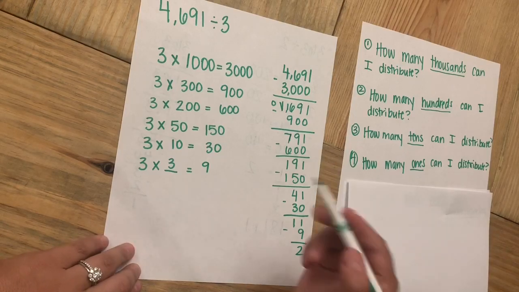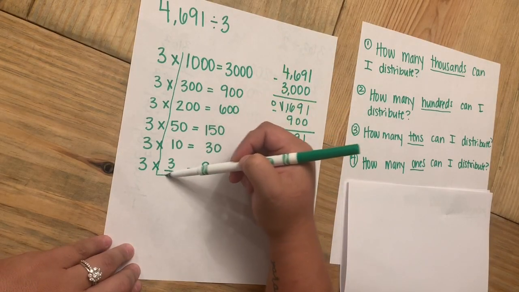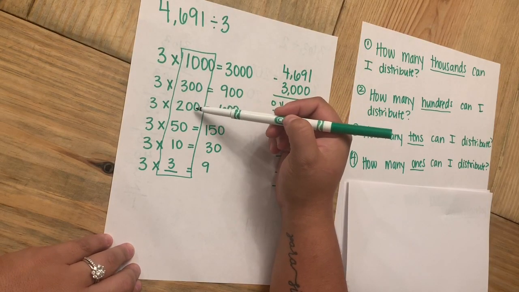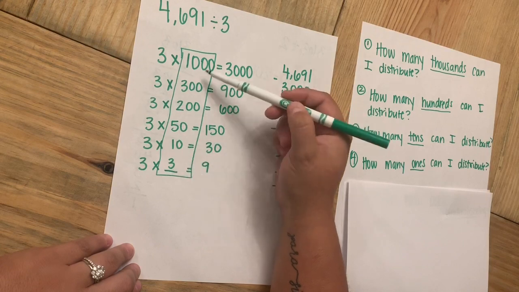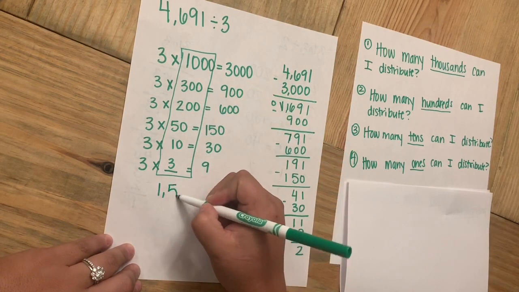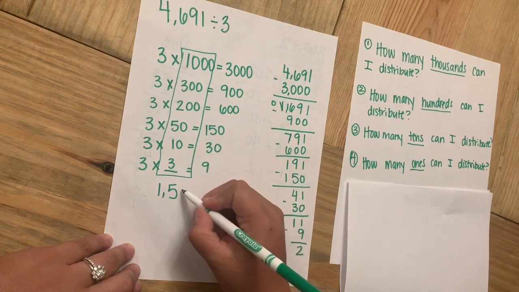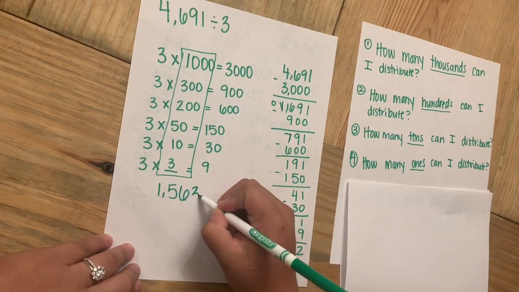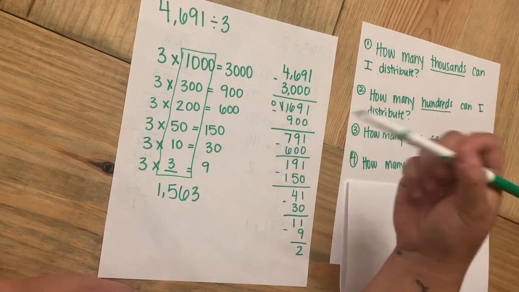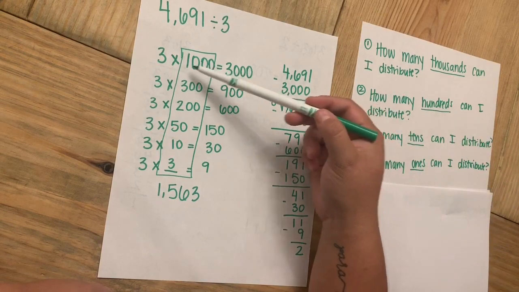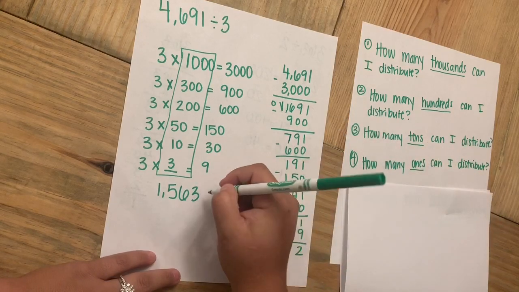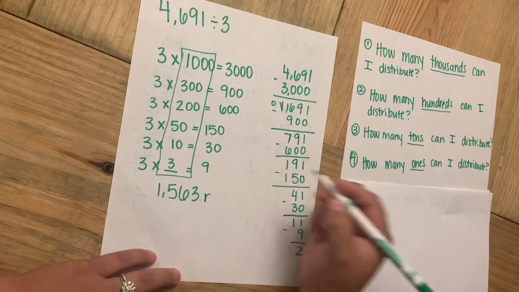So now it's time to calculate how much each group received, which is this middle column right here. They received 1,000, 300, 200, 50, 10, and 3. So I know at least 1,000. 300 and 200 is 500. 50 and 10 is 60, plus 3 is 63. If students feel more comfortable adding these up, they can, but that also means that they need some more help with their base 10 because this is just place value and adding it together for each place. So our answer here is 1,563, remainder of 2.